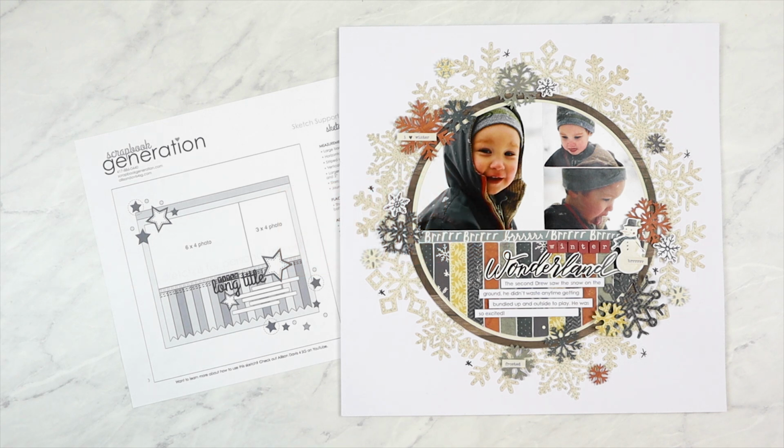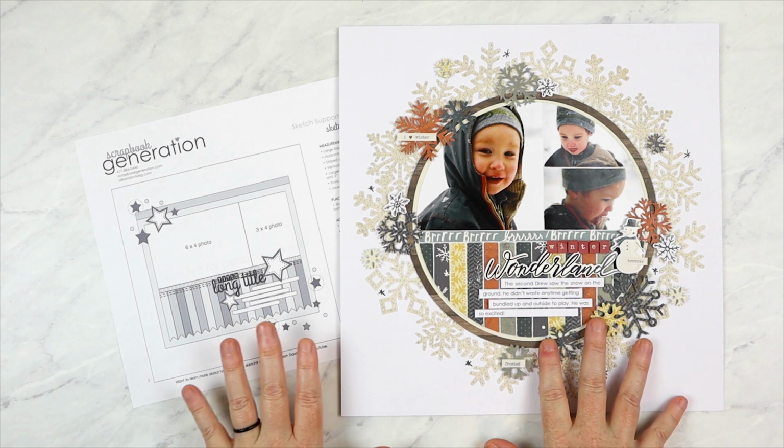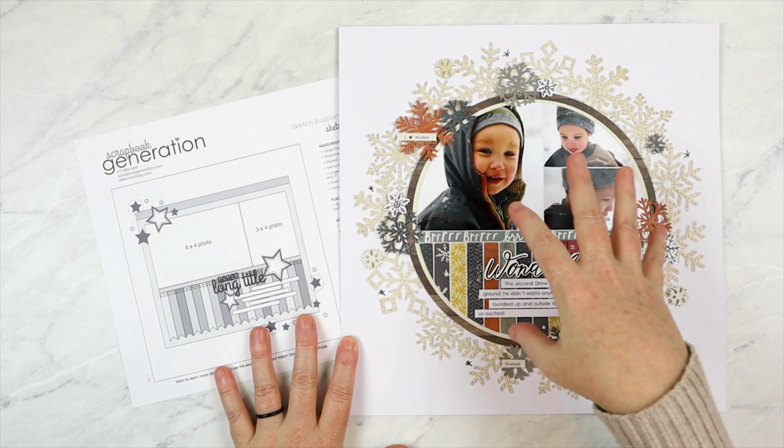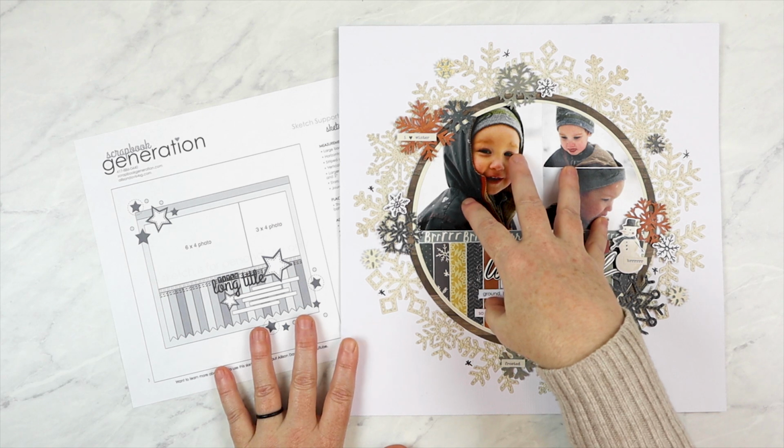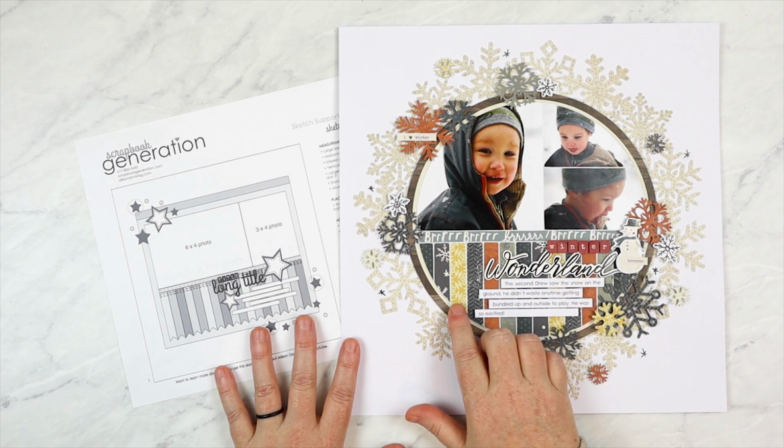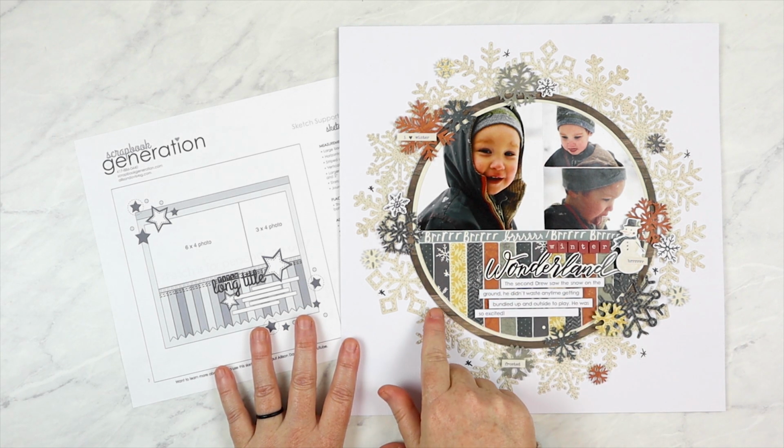One of the first ideas I had for using this sketch was using a circle design as a whole while still following the general concepts from the sketch. I'm still following the sketch, but everything has been adapted to fit a circle. There are 3 layers of circles. The first is the dark brown wooden paper.